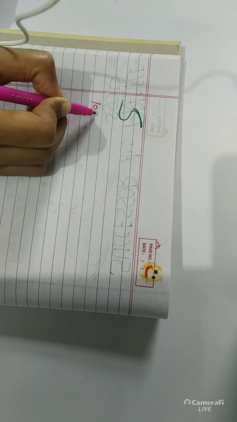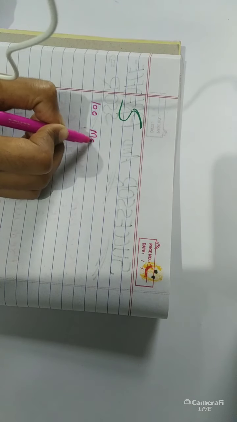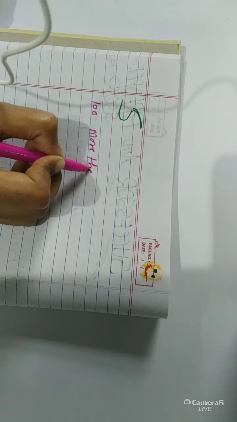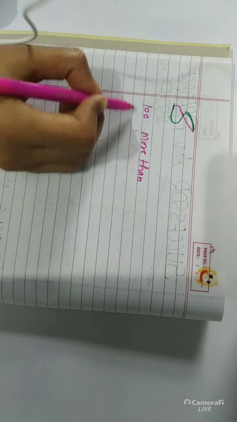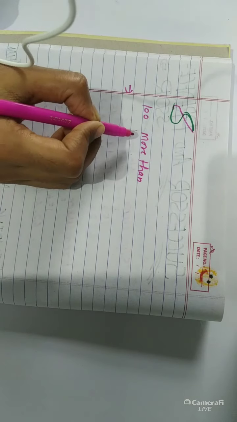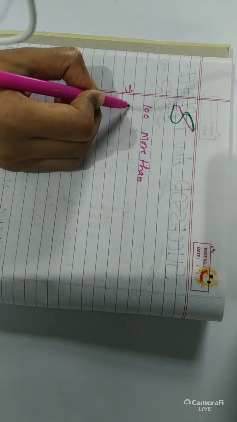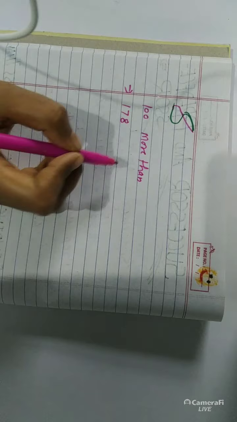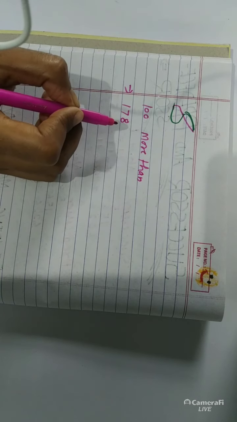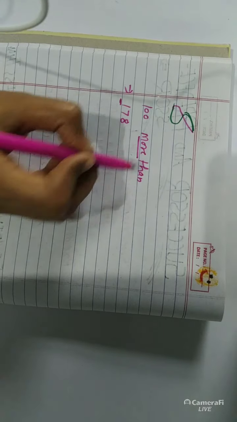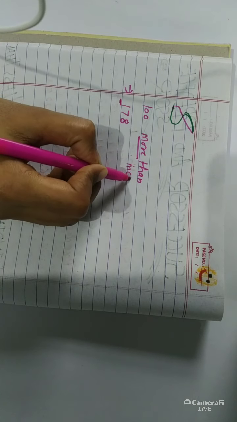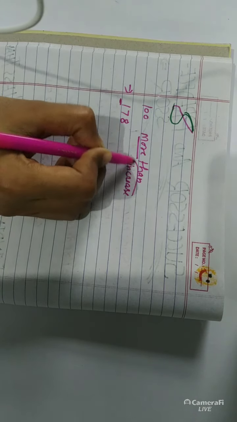If you have to find 100 more than, okay children, what will you do? 100 means the 100 digit. So if you have to find 100 more than, which digit will change? The 100 digit. And more than means increase. The 100 digit will increase by 1.